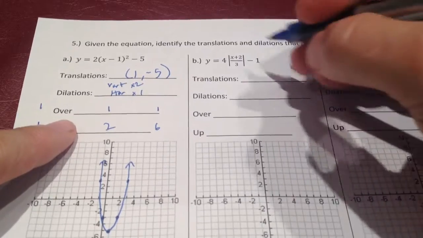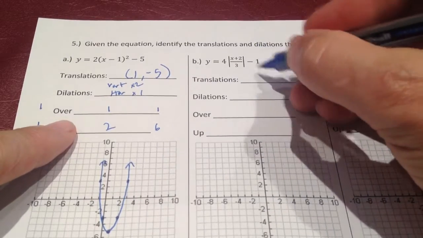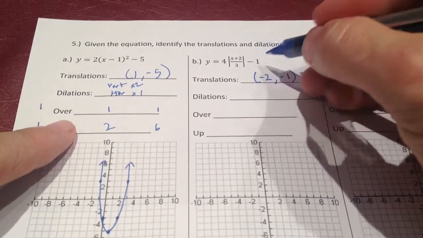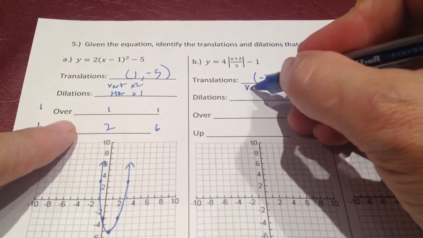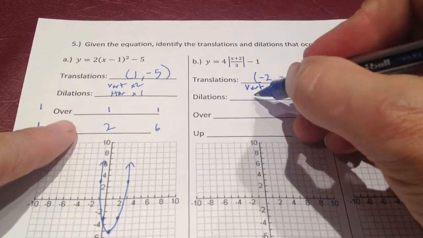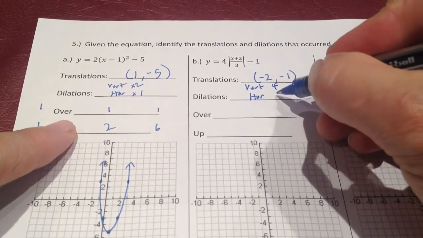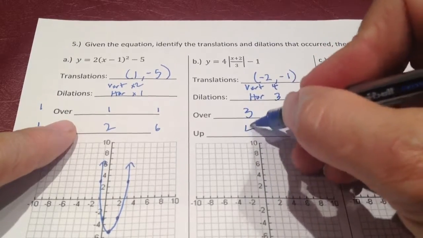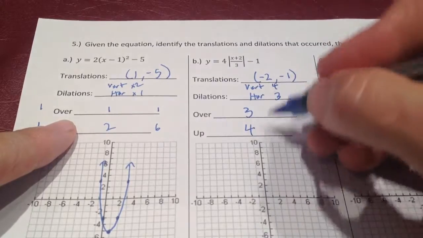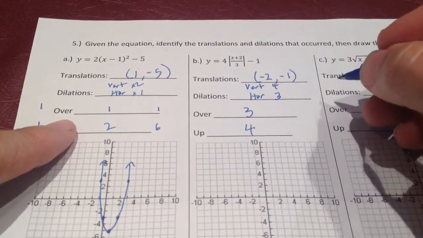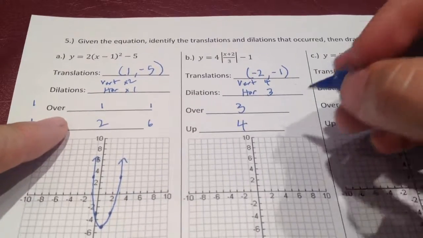One more here. Once again, my translations, I've moved my vertex to -2, -1. My dilations in the vertical direction is 4, and horizontal is 3. So my over is 3 and my up is 4. I probably should have done those the other way around. That would be my first point. It's really nice for all of these. The very first point is over 1 and up 1 from the vertex. It only diverges after that.